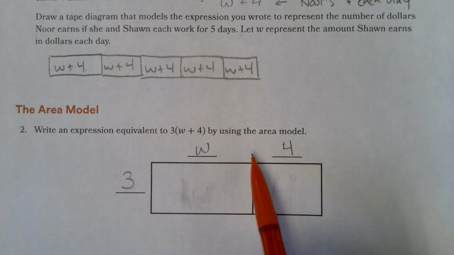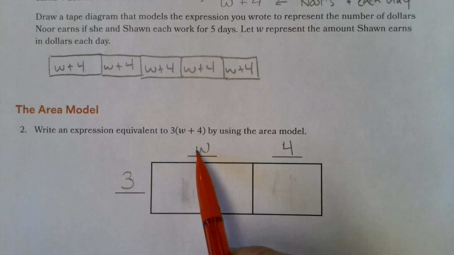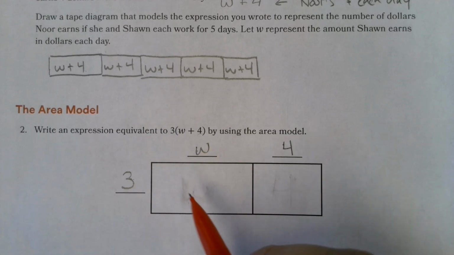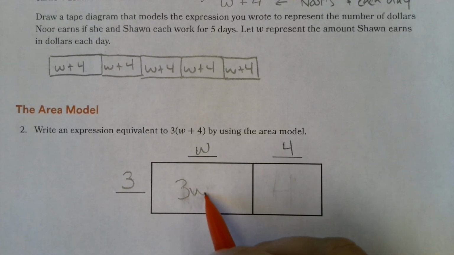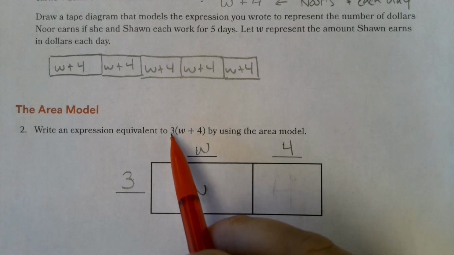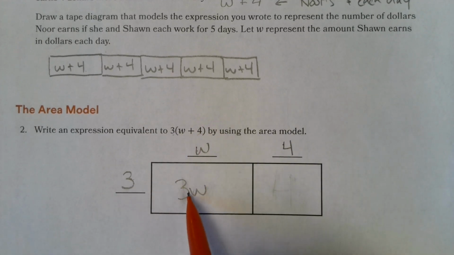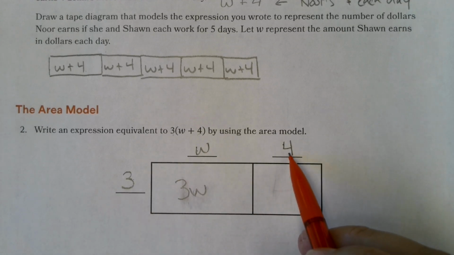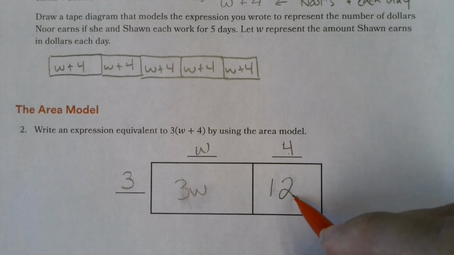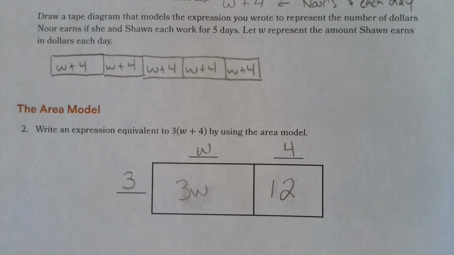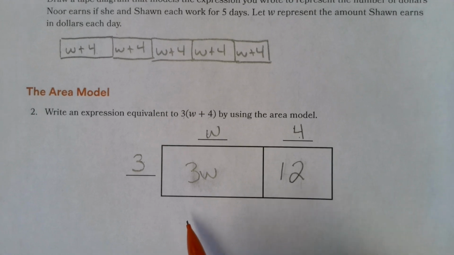So if we're multiplying 3 times W, that is going to give us 3W. If we're distributing, we're multiplying the outside to everything inside. So I have 3 times W equals 3W, and 3 times 4, which is 12. Okay. So 3 times W plus 4 would give us 3W plus 12.